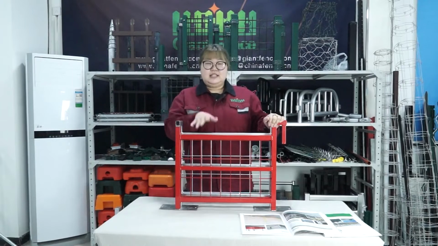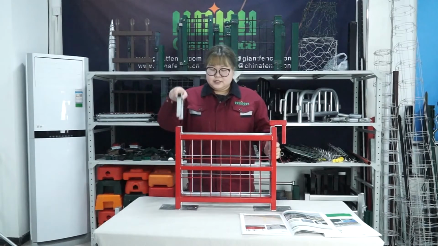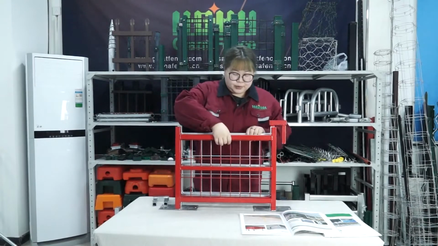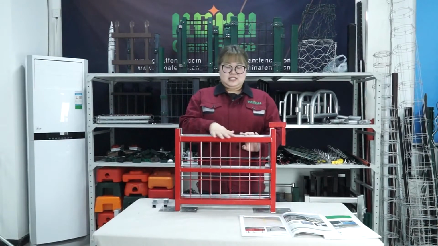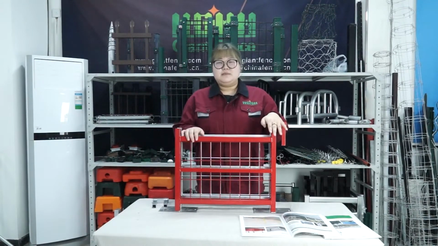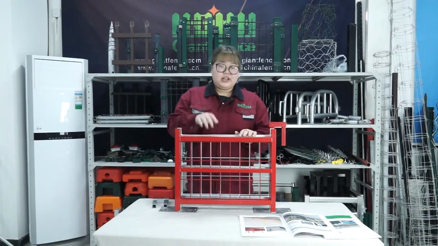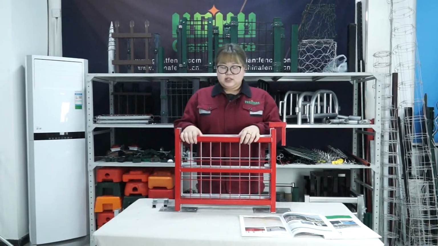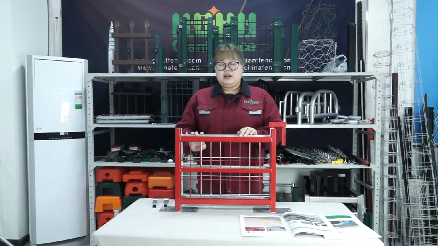So look at this small sample on our table. This is a small temporary fence panel. You look at this small sample. These are two different surface treatments in our Canada temporary fence. The red one's surface treatment is PVC coated, and the silver one is hot dip galvanized.